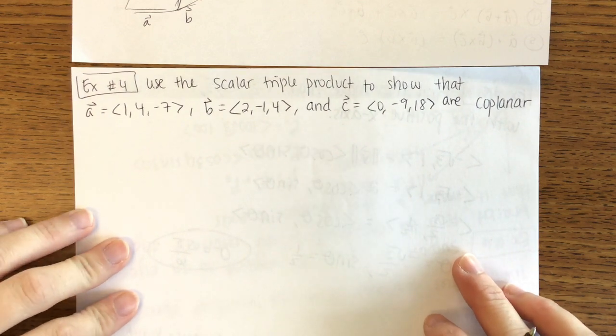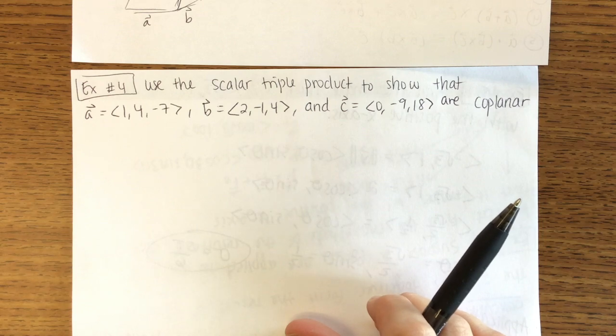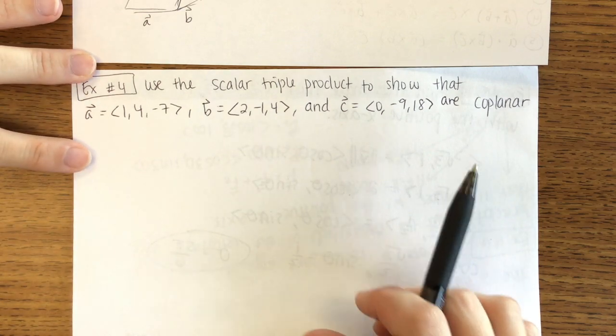Okay, so it's already telling us that we have to calculate the scalar triple product. So let's do that, and then hopefully that'll help us show that the vectors are coplanar.